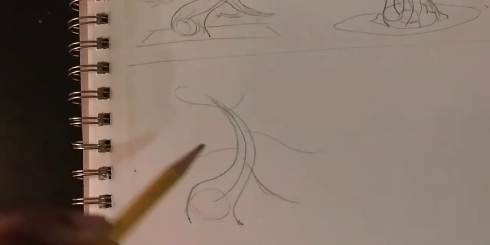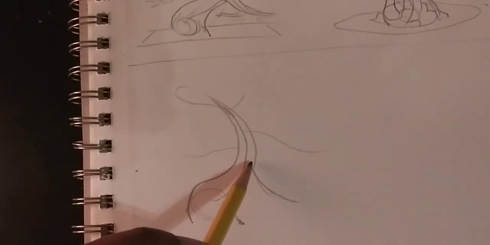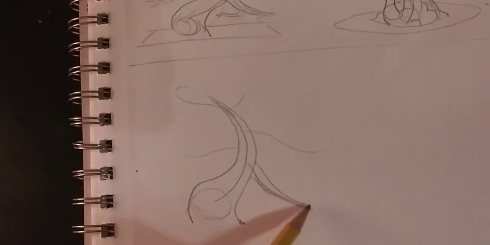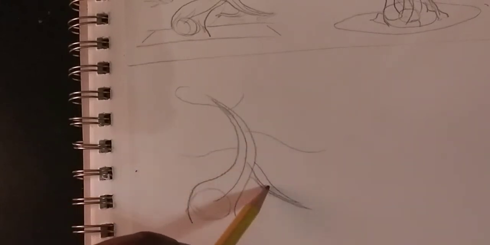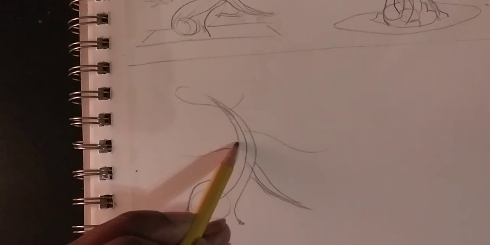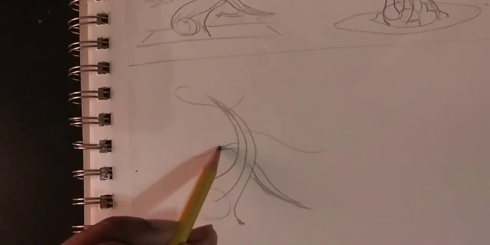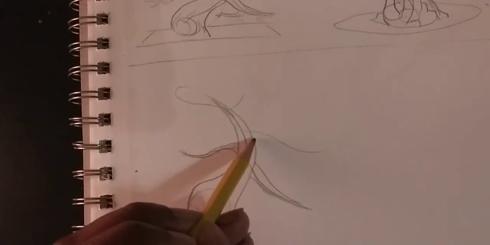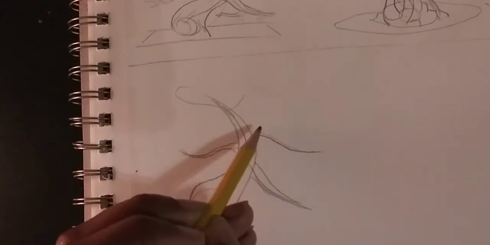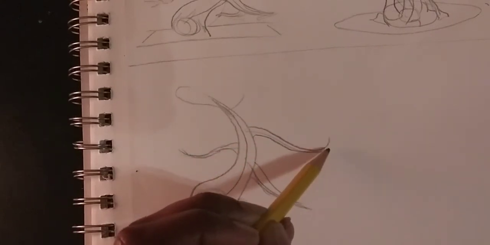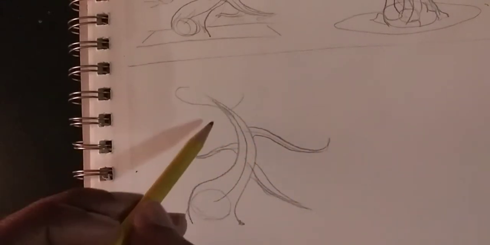So now we're going to do the same thing with the branches. We're going to glance at our reference, and we're going to go out and then in. We're keeping in mind the thickness. So this one's pretty thick. The second one is not really very thick. So we're just going to keep that line thin and branch out. Then we're just going to rinse, wash, and repeat. So I'm going to exaggerate the curve of that branch right there.